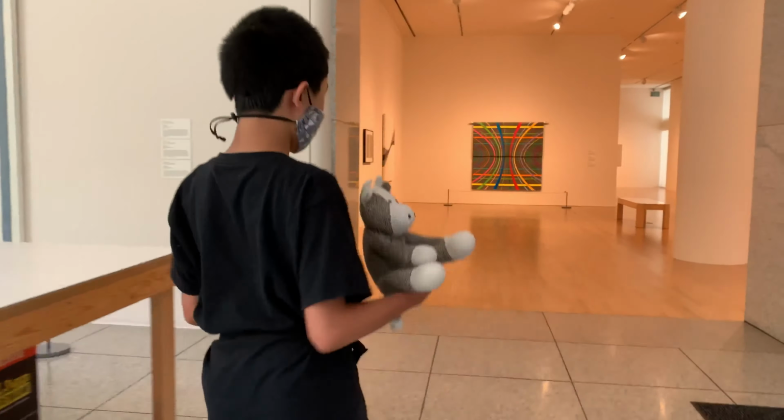The reason why this exhibit is called Break and Bleed is because it's a process that the artists use when they're working with shapes and lines, which is why there's no landscapes in this exhibit. It's all shapes, lines, and colors. Kind of abstract.